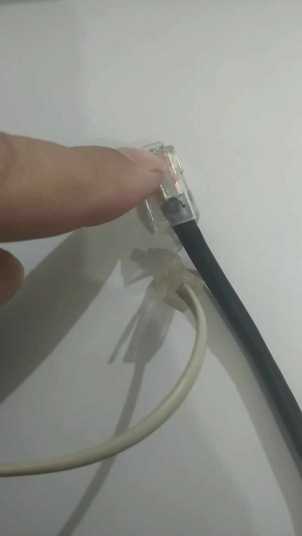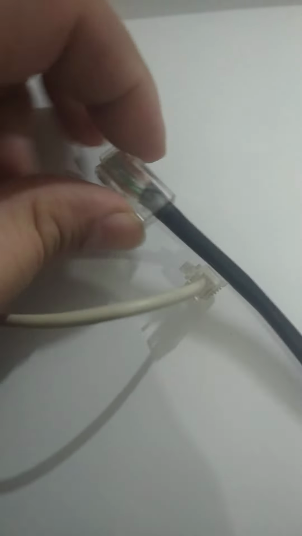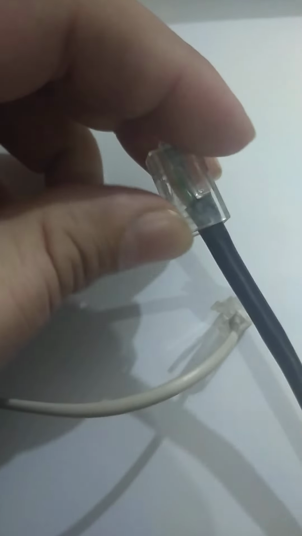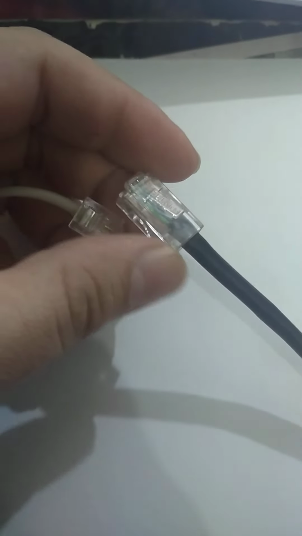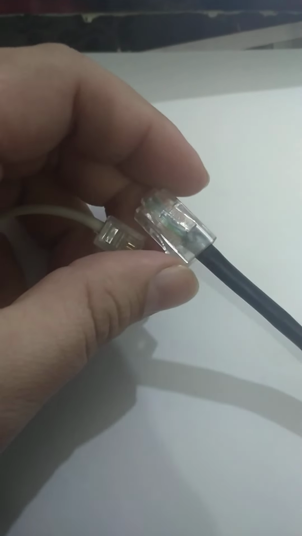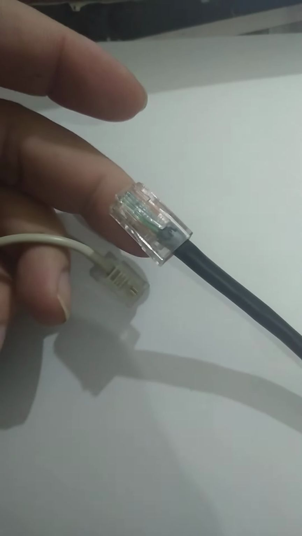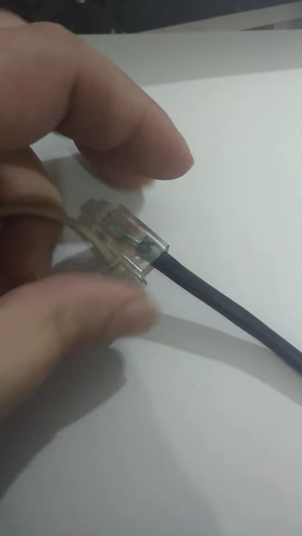What you're looking at, on the right hand side, is an RJ45 connector, and it is a Cat 5e Ethernet cable, which has four twisted pairs or eight cables that carry data like the internet, basically used for a local area network and connecting PCs, modems, routers, and whatnot.